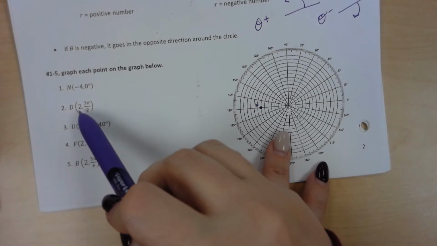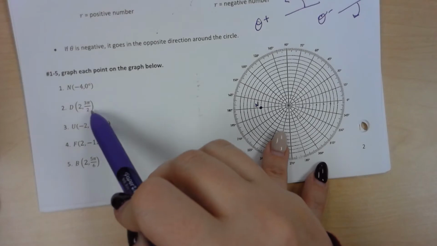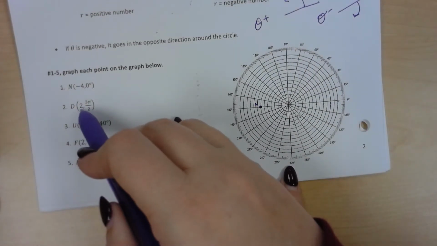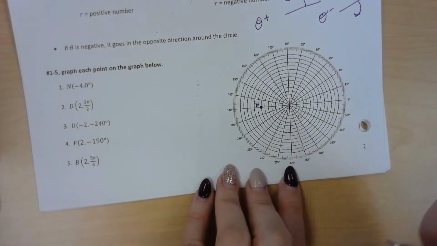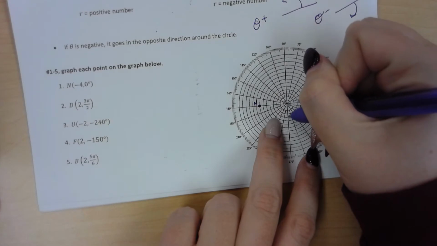Number 2: 2, 3 pi over 2. Well, 3 pi over 2 is 270 degrees, which is down here. And we're going to move 2 circles towards 3 pi over 2. So we're going to move 2 circles: 1, 2.